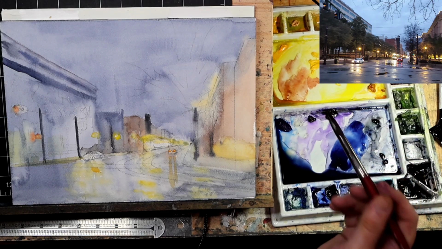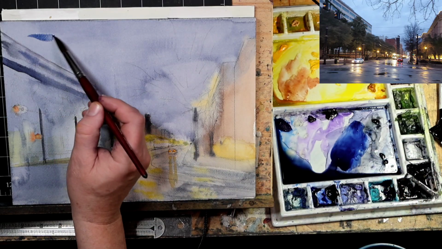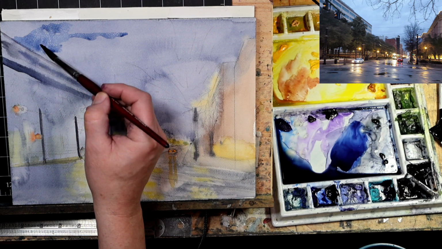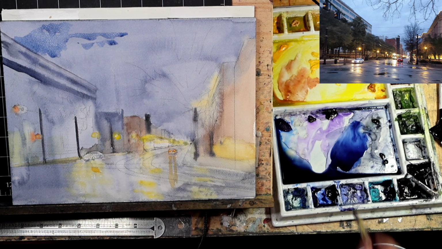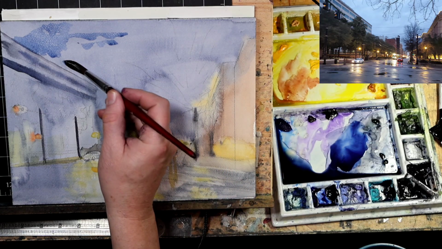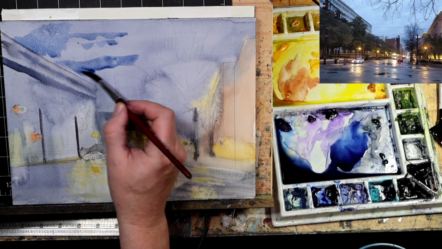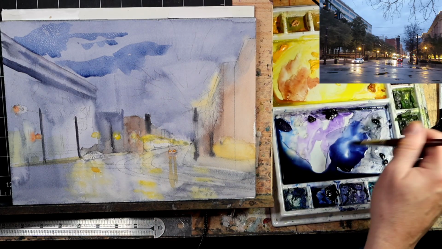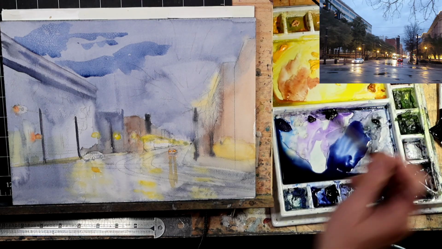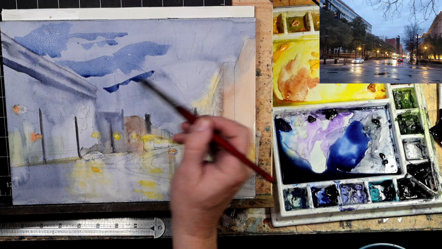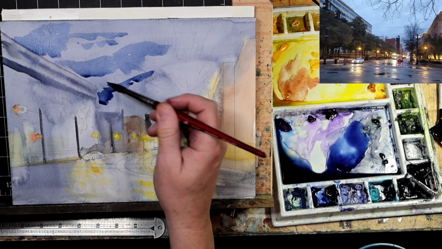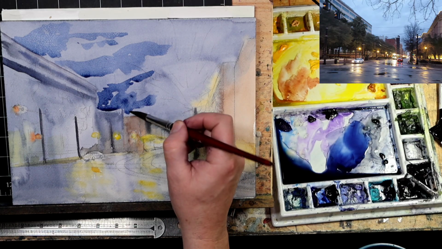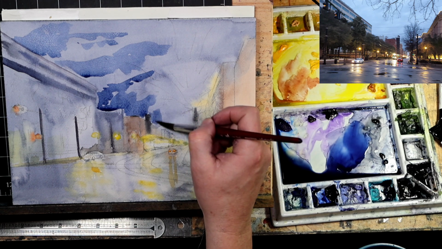Kind of want to leave it a little bit, but we're gonna probably just hit it a little bit and kind of make this look a little bit more like dark clouds than like a complete sky. And I'll show you what we're going to do here. I've just watered down some Indanthrone blue, and I am going across the sky. Making it just a little bit darker.